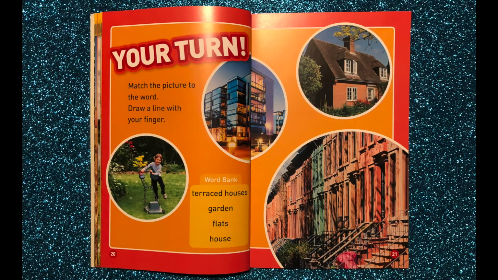Your turn. Match the picture to the word. Draw a line with your finger.